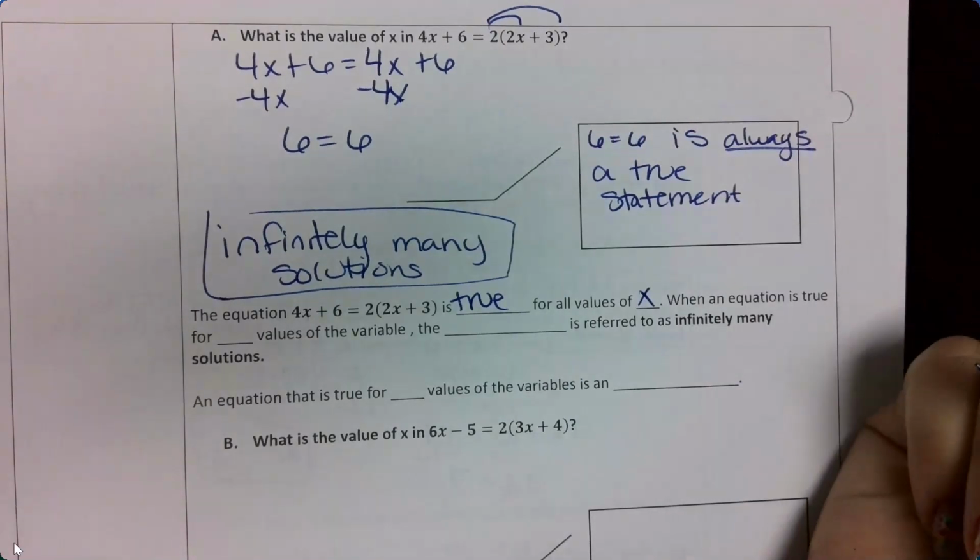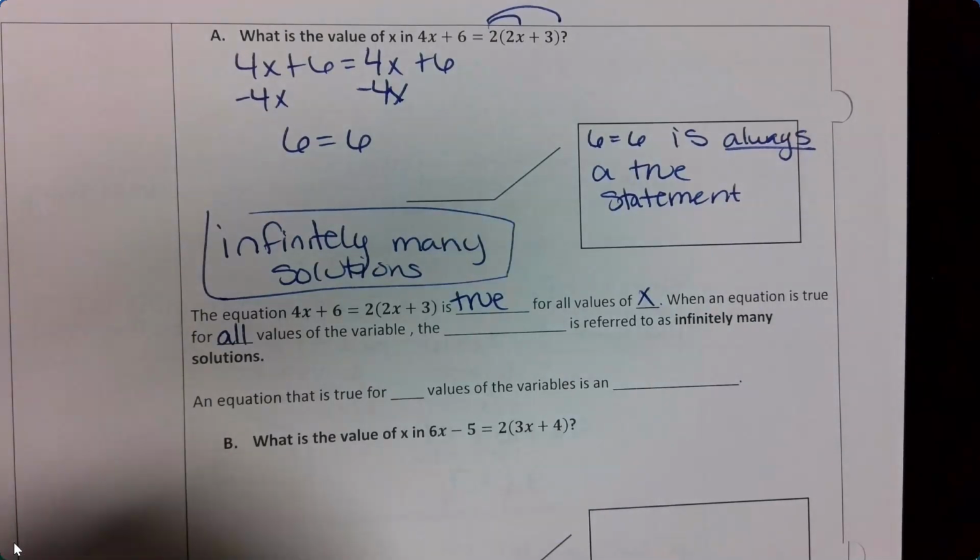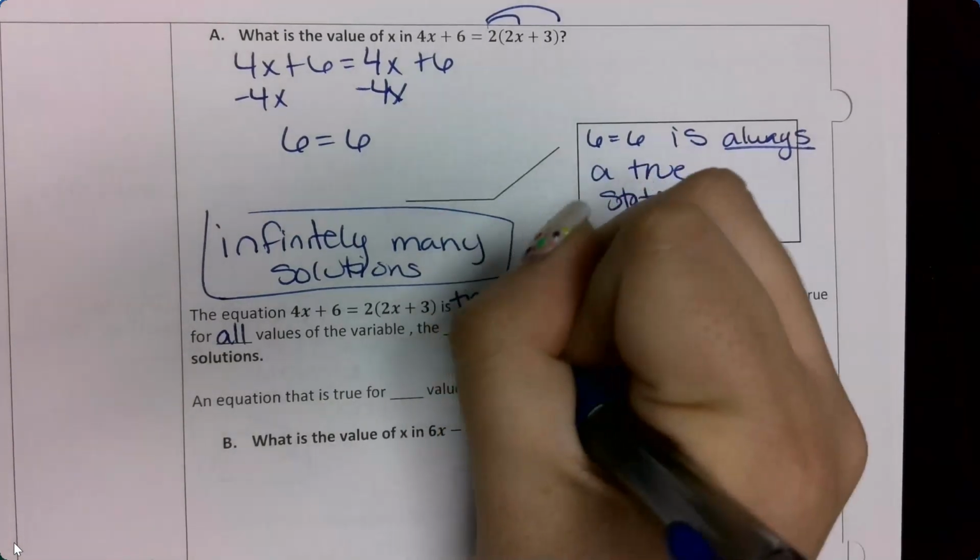Quiet down. For all values of the variable, the solution is always going to be infinitely many.